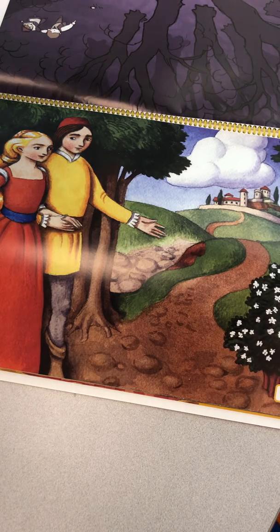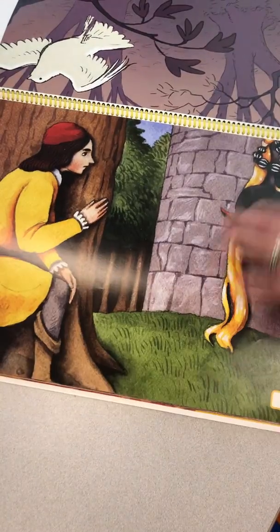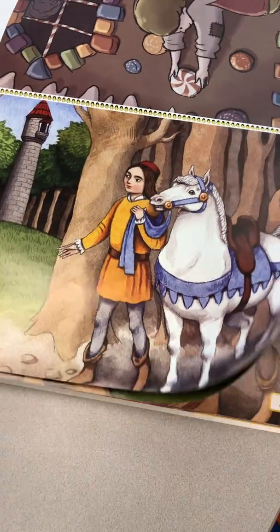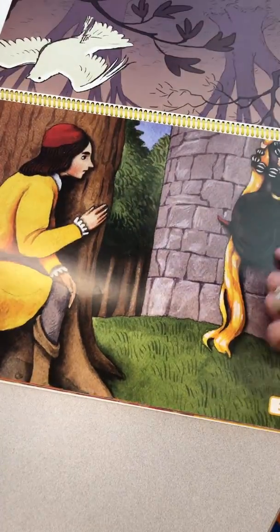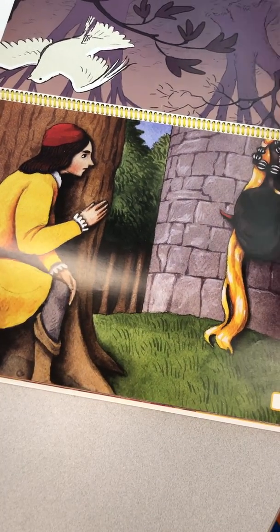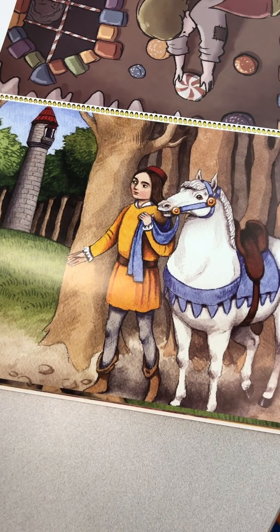Okay, and how did the prince discover that Rapunzel exists? Well, I believe if you remember, he heard her singing from the tower, and then he watched the witch climb up the tower using Rapunzel's hair. All right. Oh, thank you. And what happens when the witch finds out that the prince has been visiting Rapunzel?